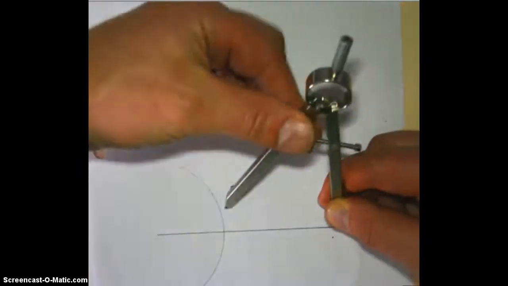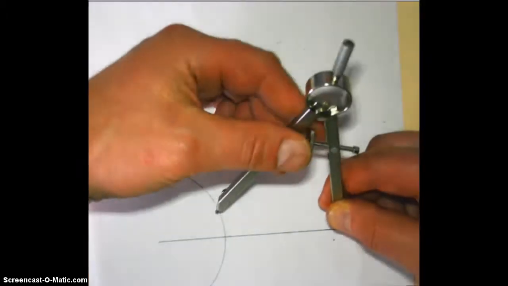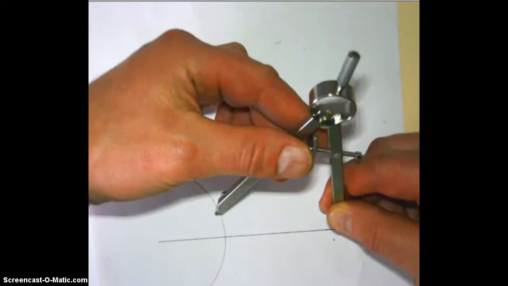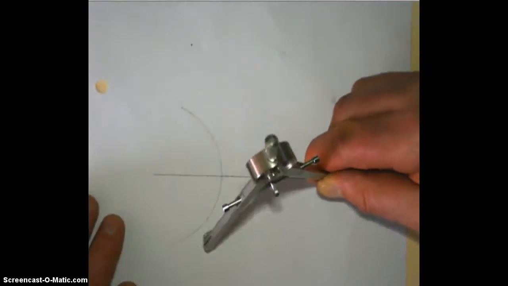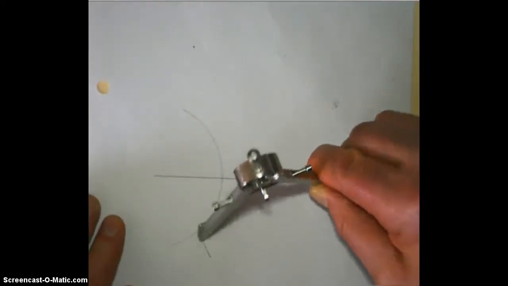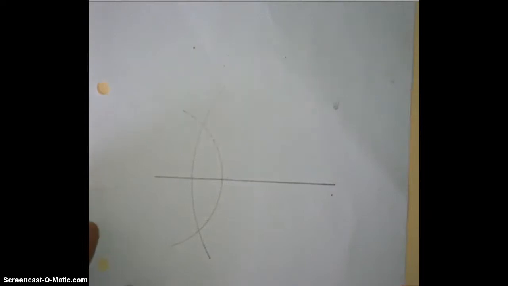This is the first time we've changed our compass size in the middle of one of these constructions of this nature. As long as you're going more than enough to intersect the other swipe, you're fine. So we'll draw an arc that goes into the first arc, and now you've got all of the information that you need to finish your kite.